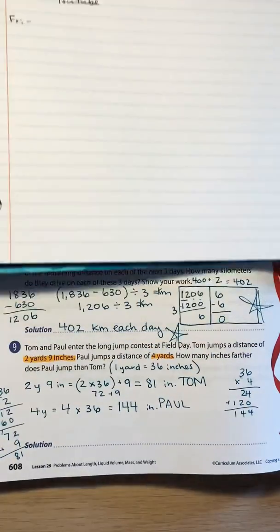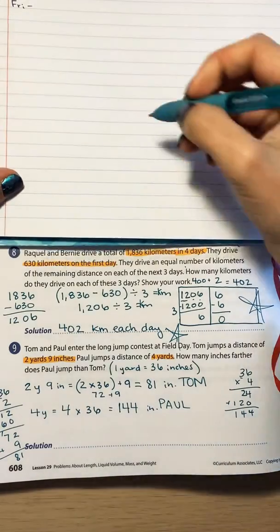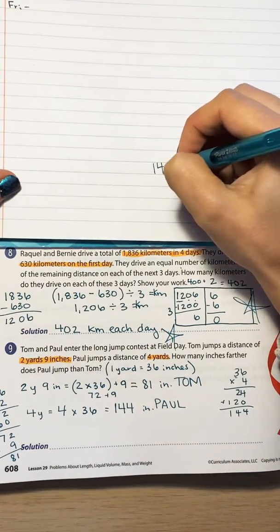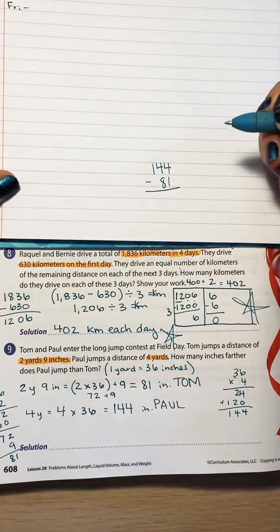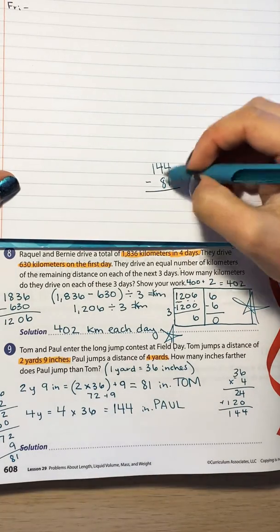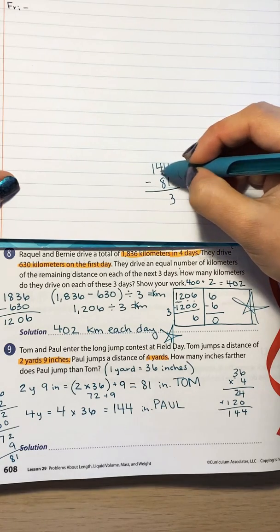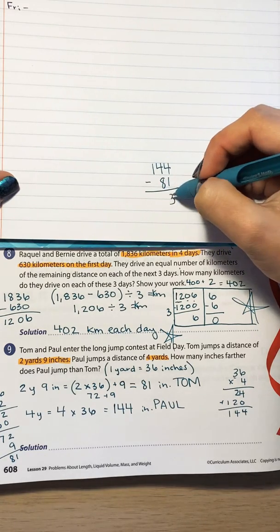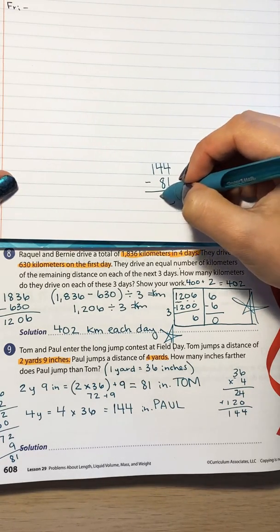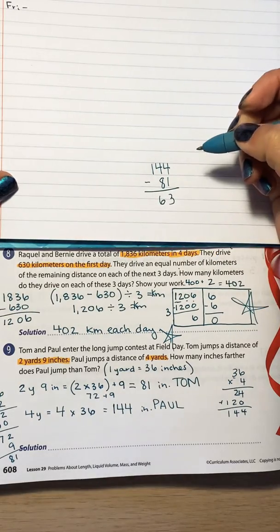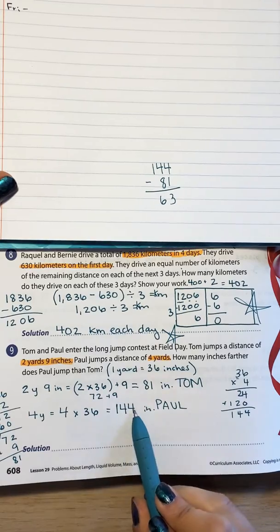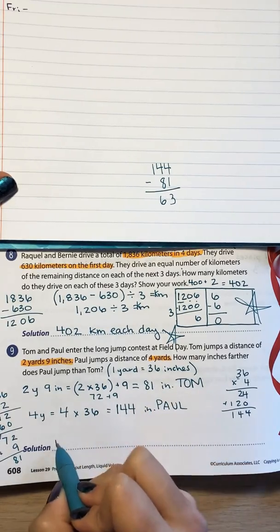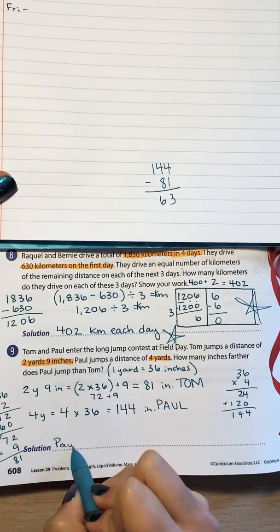So, scratch paper. 144 minus 81. 4 minus 1 is 3. 14 minus 8 is 6. So the difference is 63 inches. So that means Paul jumps 63 inches more than Tom, which is going to be my sentence.